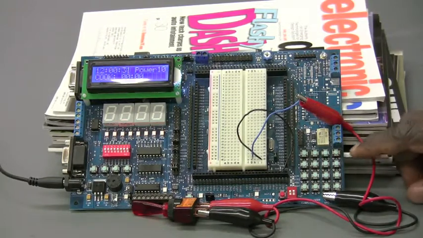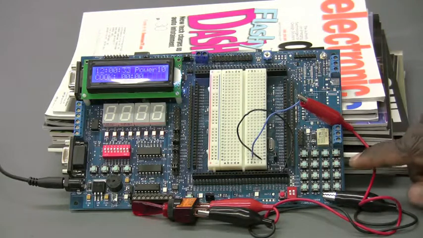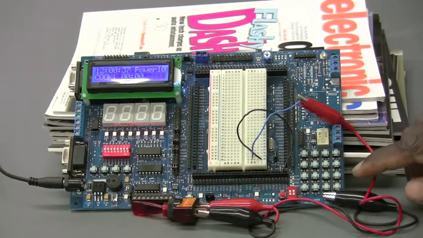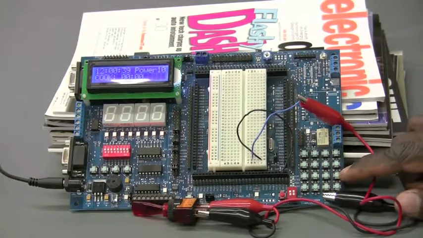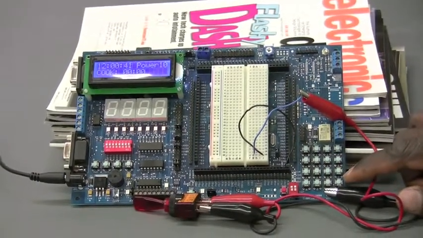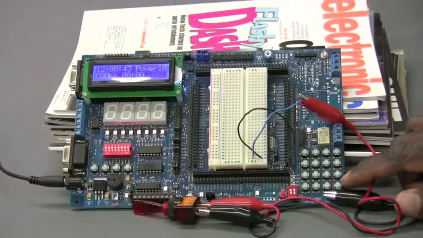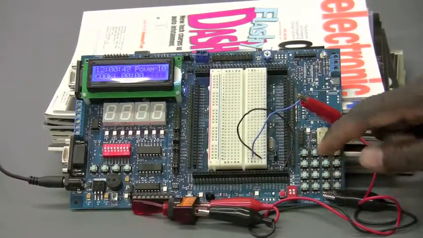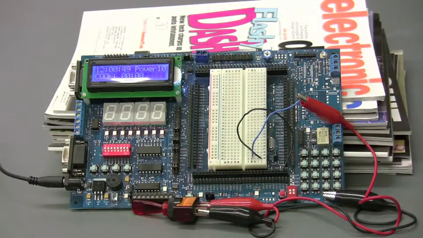A is used to set the time. B is used to set the cooking time. And C is used to set the power level. D is not assigned a particular function. E is used to pause, and F is to start the cooking time.